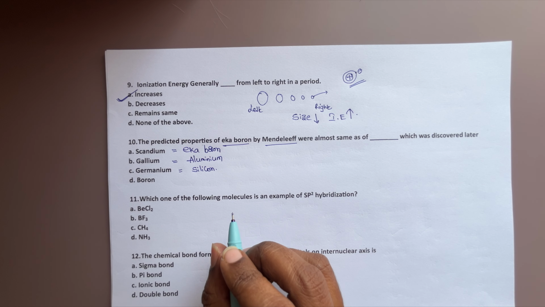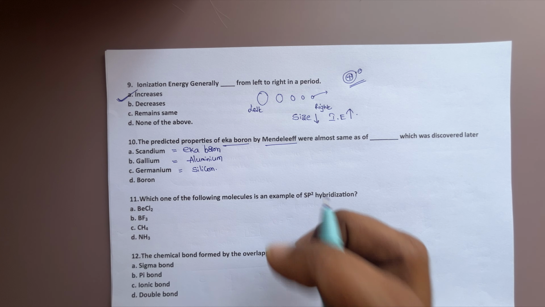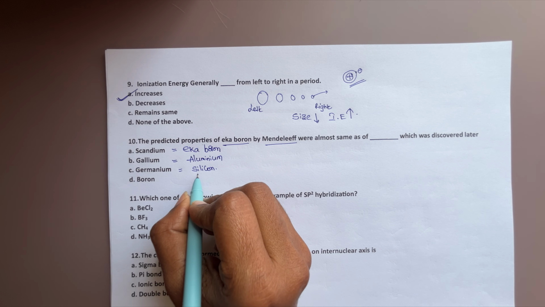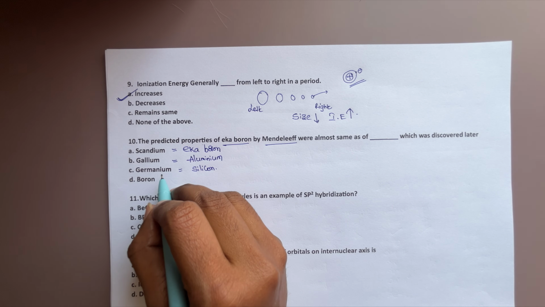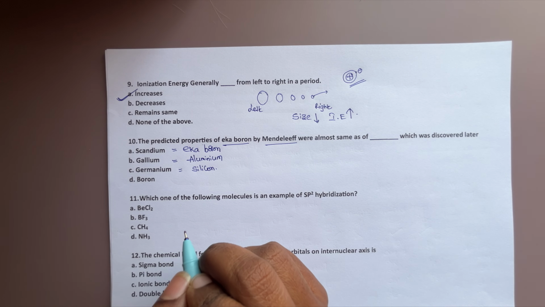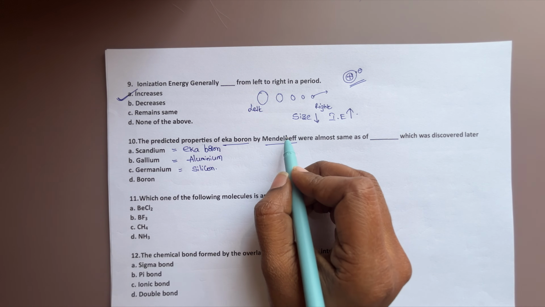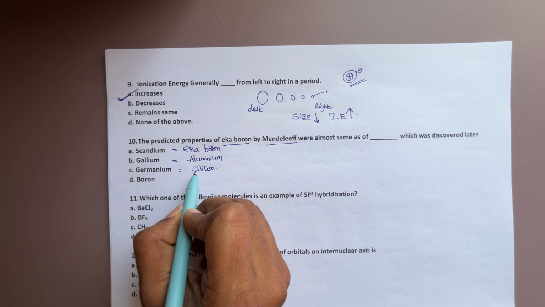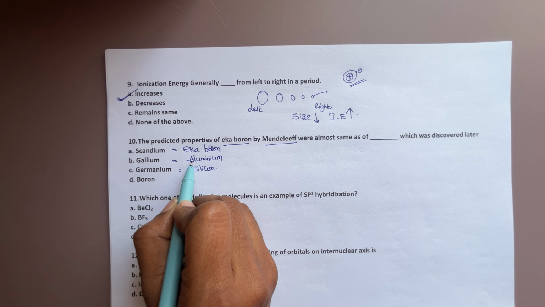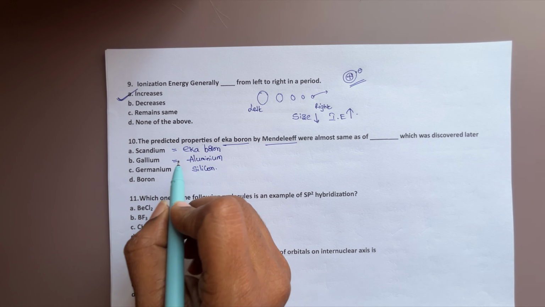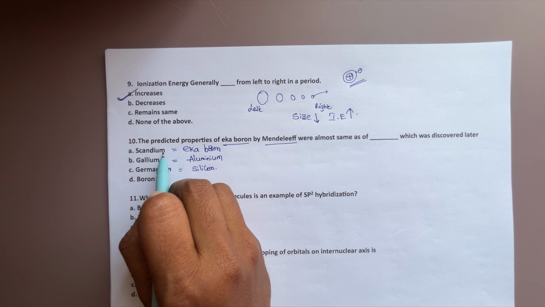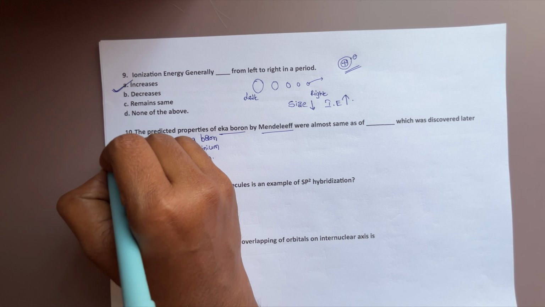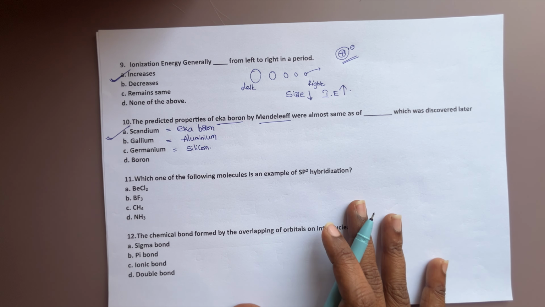Likewise, we have the Mendeleev predicted Eka-Boron, Eka-Aluminum, Eka-Silicon, nothing but gallium, germanium and scandium. So Mendeleev is saying that both are following similar properties. Germanium and silicon follow similar properties, gallium and aluminum follow similar properties, boron and scandium also follow similar properties. So boron, that they have given, is the wrong answer. The answer is Eka-Boron is scandium.